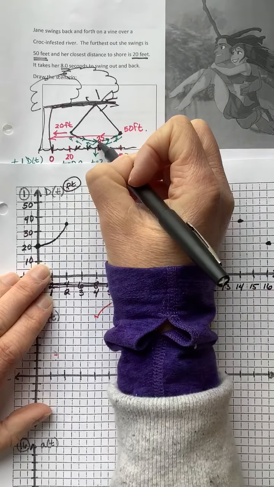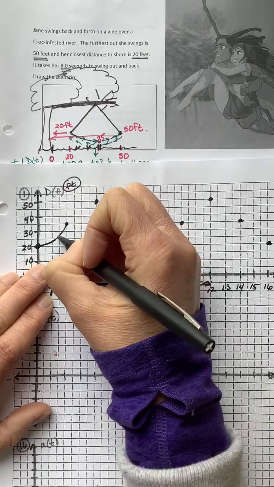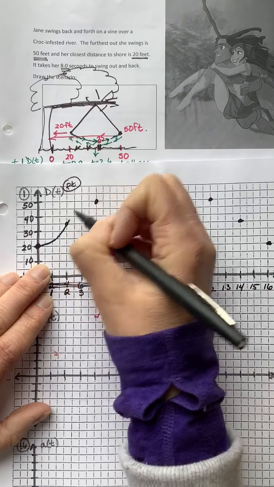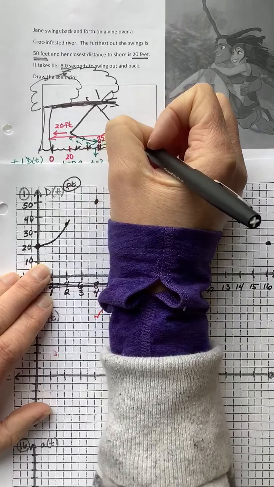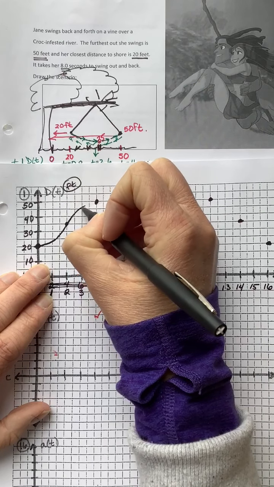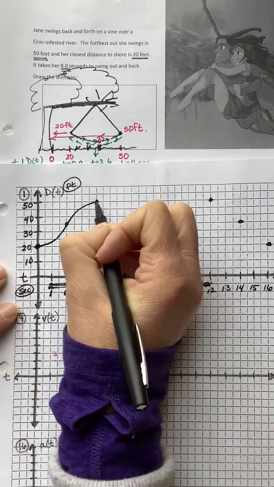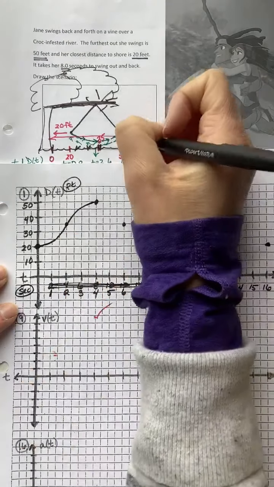And now after 35, I'm starting to increase my height, which means that now I'm flying, but as she reaches that top of her swing, gravity is going to start acting upon her, much like the ball, and there she is at the peak of her swing. Now, she's going to change direction.